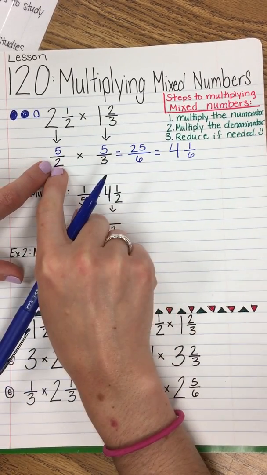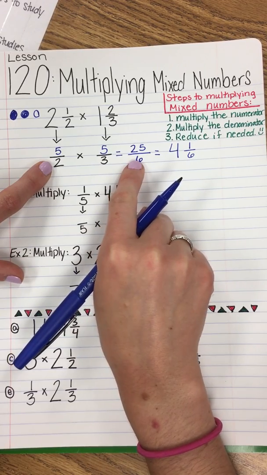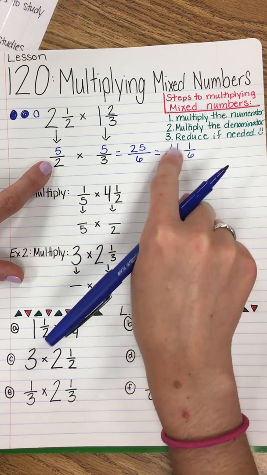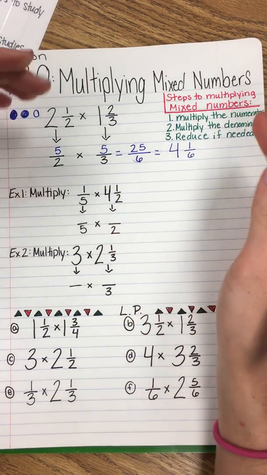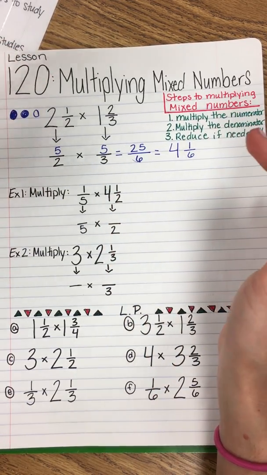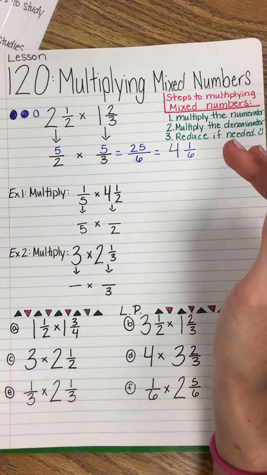Look at that. It's different, different, different, but then it's the same because you know how to convert improper fractions back to a mixed number. You've been doing it in your power-ups for a while now. So I know you know how.